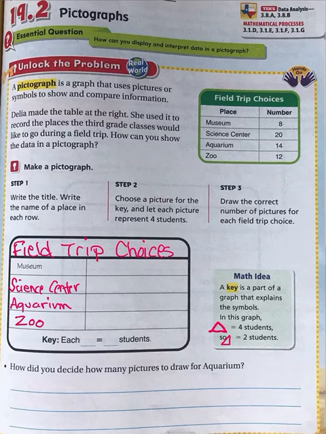Now, for our third step, we're going to draw the correct number of pictures for each field trip choice. So let's take a look at the museum. I have to think about how many times does 4 go into 8? Or 8 divided by 4? Hey, I know that's 2. So I'm going to draw 2 full triangles here to represent the 8 students who chose the museum.